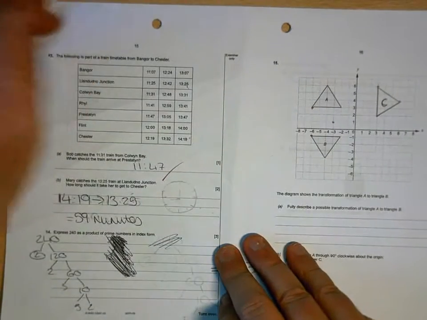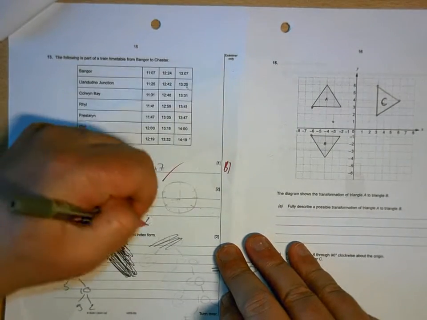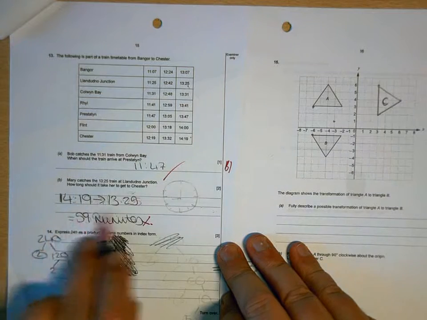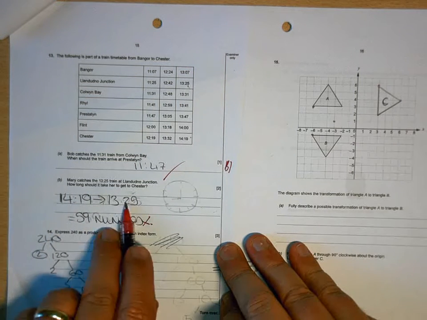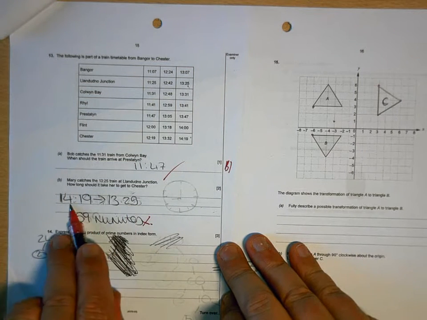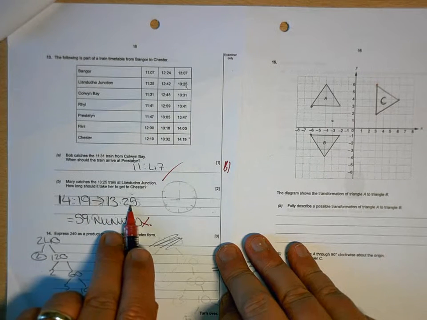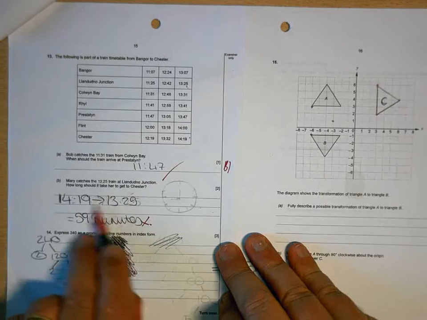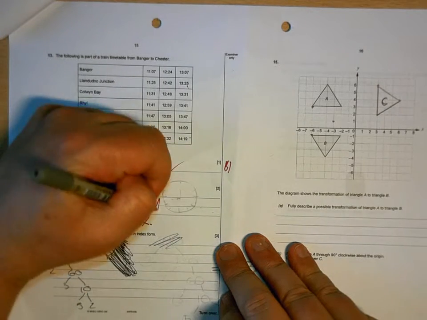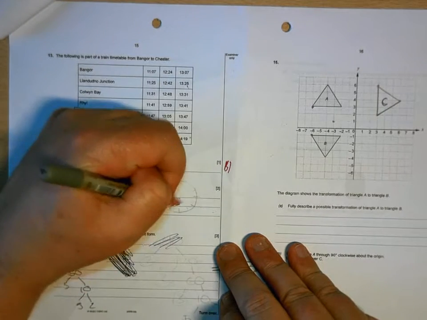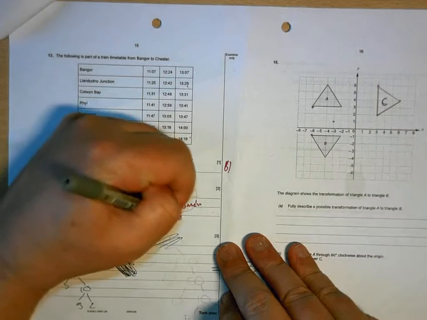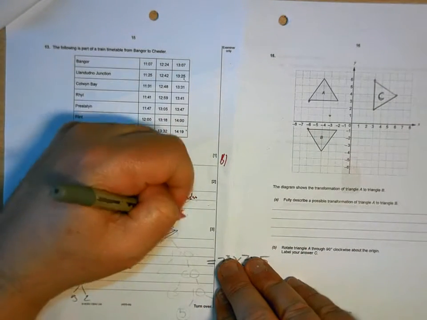11:47 is correct. 59 minutes isn't. You should be going that way. It's from 13:25 to 14:19. 1 full hour would take you to 14:25, and 19 is 6 minutes before, so it's 1 hour less 6 minutes, which is 54 minutes.